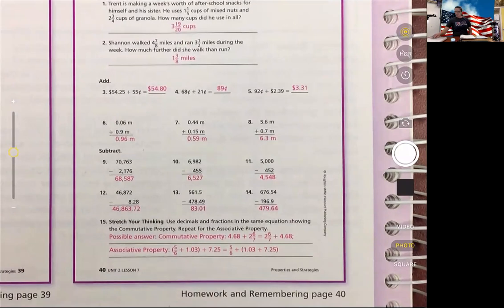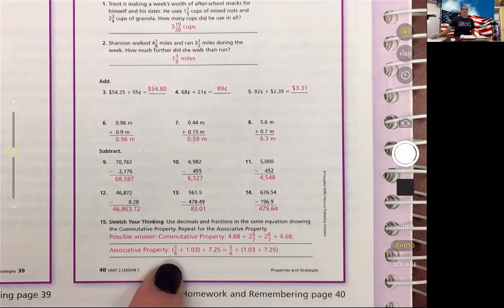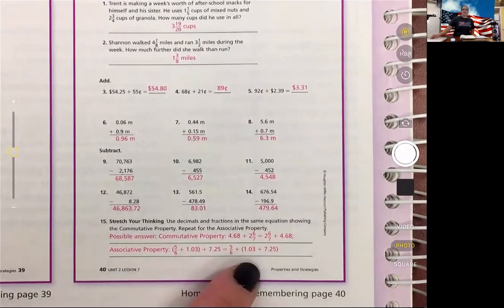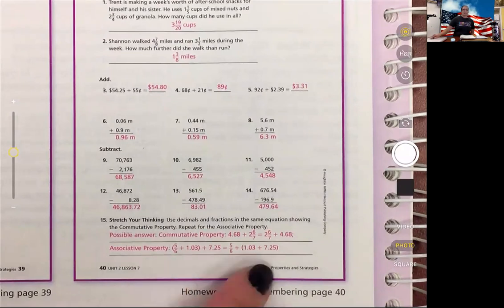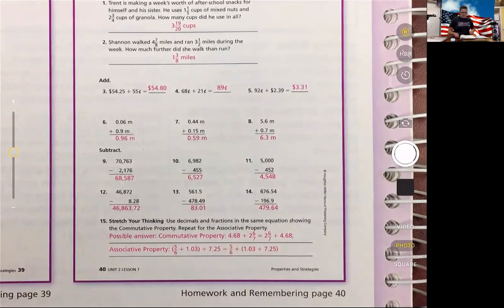And then for the other one, the associative property, you have the same exact numbers on both sides, some decimals, some fractions, and you're just moving your parentheses. Okay, just moving your parentheses. I see a question on number 1.